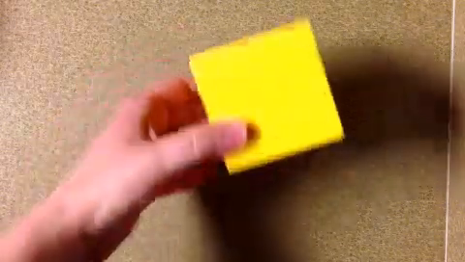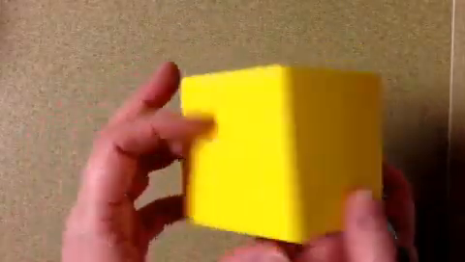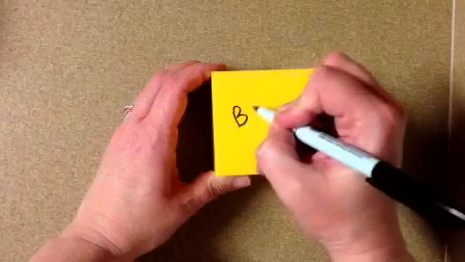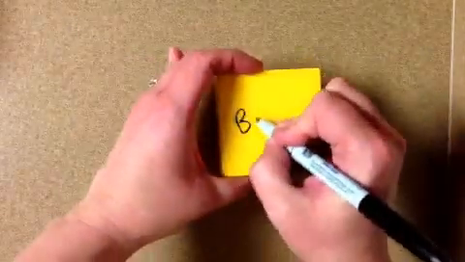Okay, so we're going to review the three-dimensional shapes that we talked about yesterday. We're going to start with the cube. All the faces of the cube are a square. So I can call any of these two squares that are parallel of each other the base. So I could say this side's the base and then this side is the base.